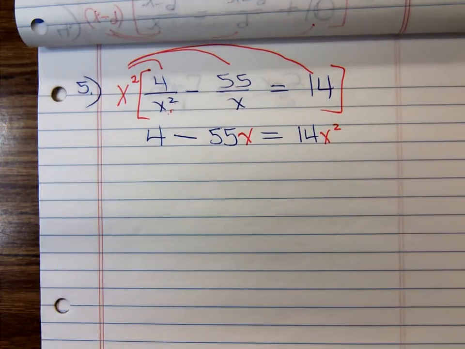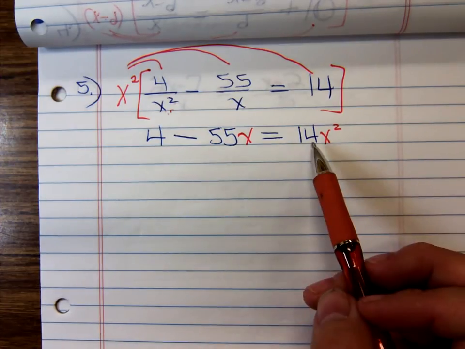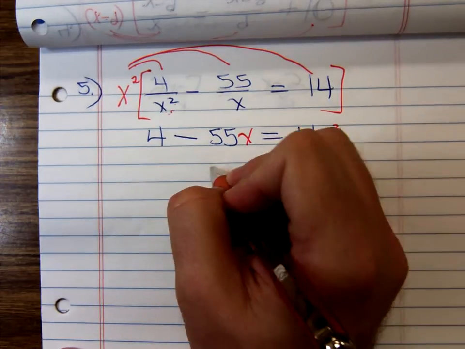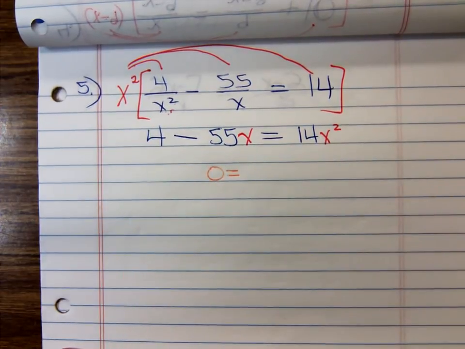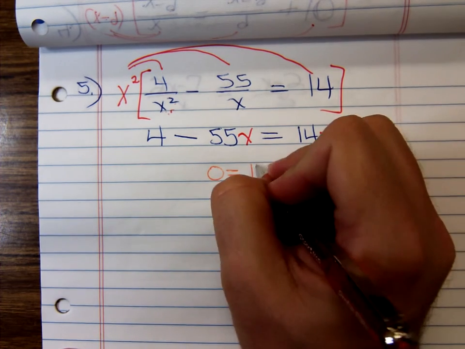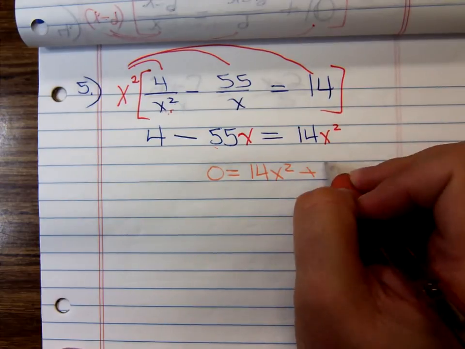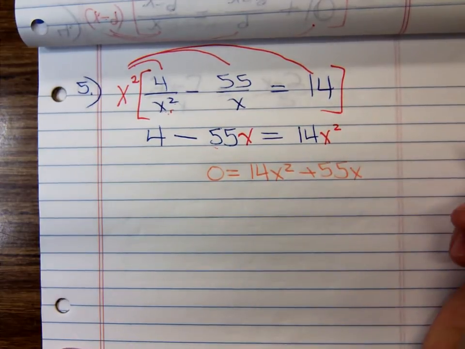And this is quadratic, so I'm going to try to solve this by factoring. Now, if I'm going to solve this by factoring, I need to get one side equal to 0. I like that leading coefficient to be positive, so I'm going to leave the 14x squared on the right-hand side and have a 0 on the left side. Move all those terms over. That'll become a plus 55x. And what else? A minus 4. I agree.